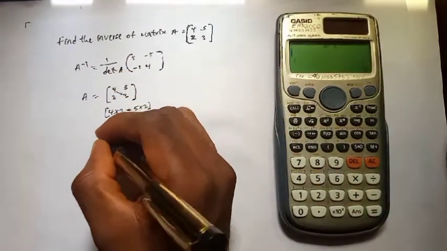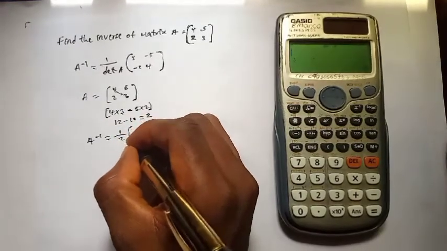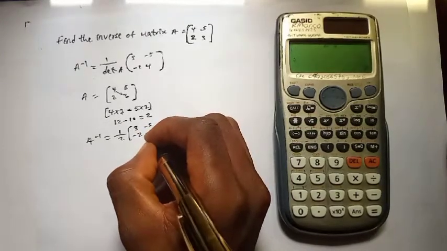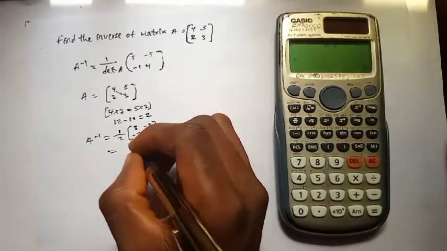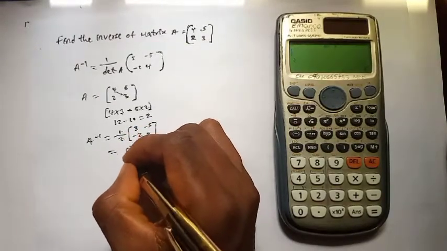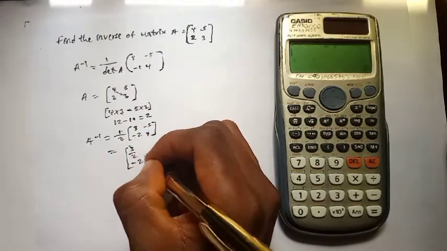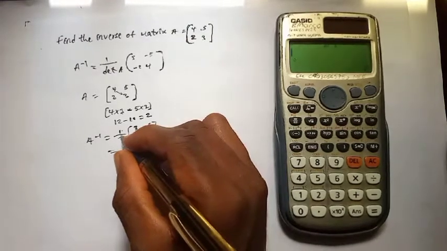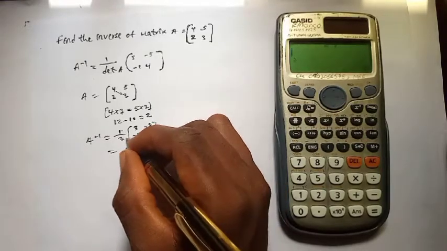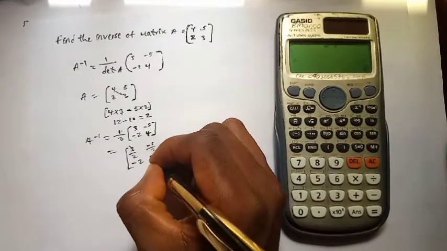Now, our A inverse is equal to 1 over 2 times the matrix 3, minus 2, minus 5, and 4, which gives us our final answer. 1 over 2 multiplied by 3 will give us 3 over 2, minus 2 divided by 2 will give us minus 1, minus 5 multiplied by 1 over 2 will give us minus 5 over 2, and then 4 multiplied by 1 over 2, or 4 divided by 2, will give us 2.